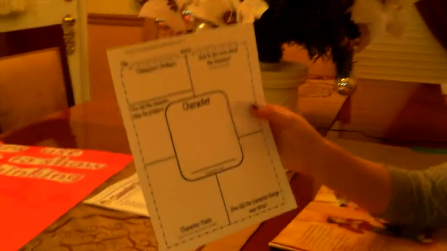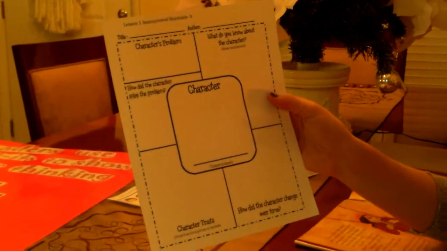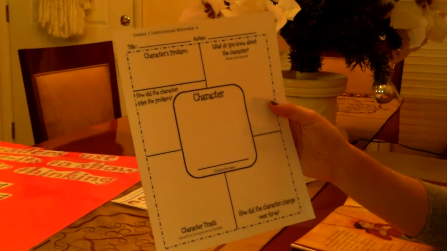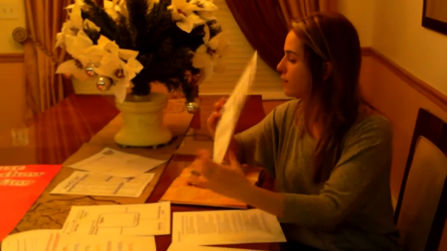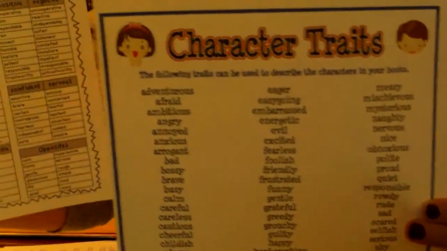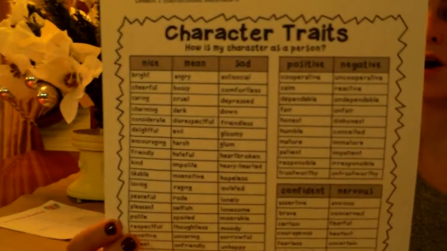How did the character solve the problem? Character traits, how did the character change over time? And what do you know about the character? So from there, we fill this out together and we work through it, and I have printed character trait worksheets for her, which will give her what the characters are. And I really happen to like this worksheet because it gives her other meanings for nice, mean, sad, positive, negative, confident, different words to get Jada thinking.